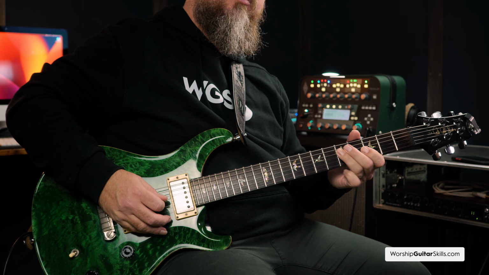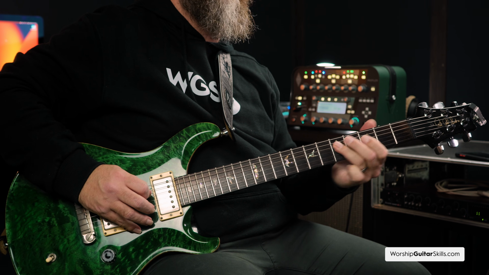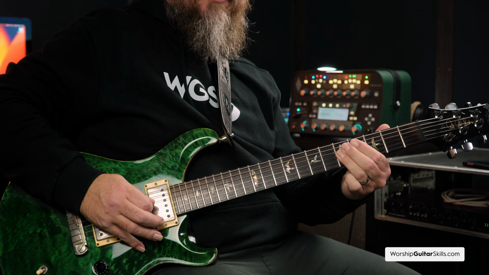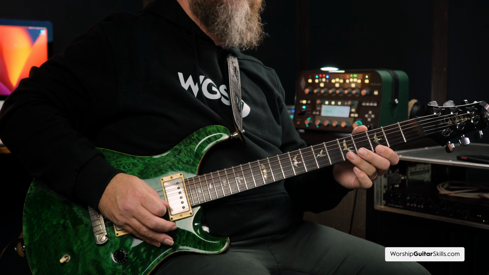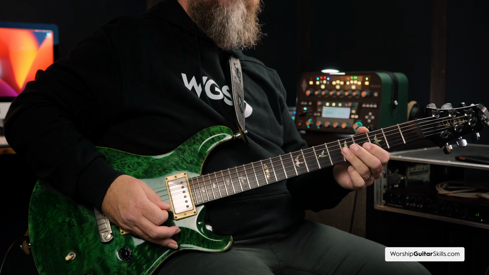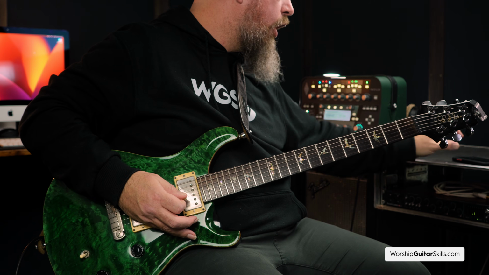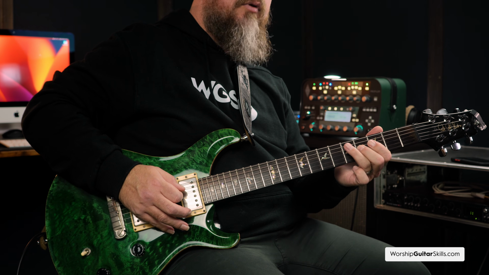Now, if I'm going to go over to a C chord, it's the same scale, but different notes now become the chord tones. For example, if I play a G, that's an E, or a C, these are all chord tones. But if I do those same notes over a D chord, for example, they don't fit anymore. And then going back to G, that's going to sound more like home.